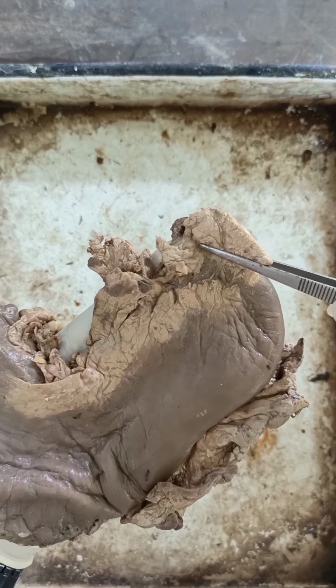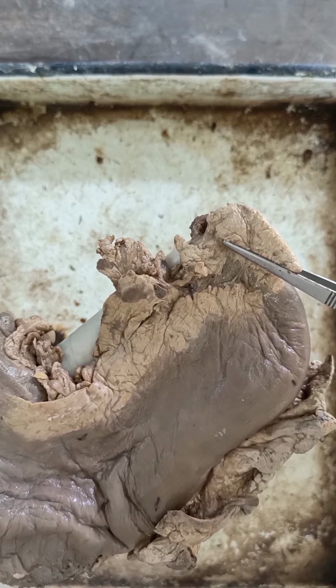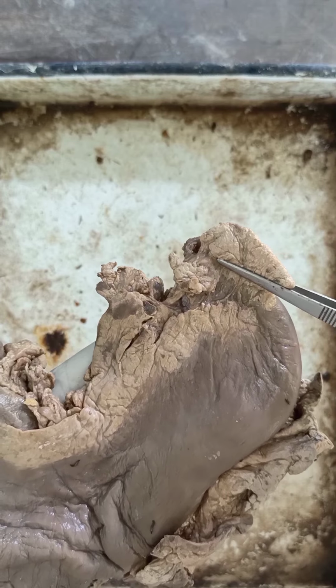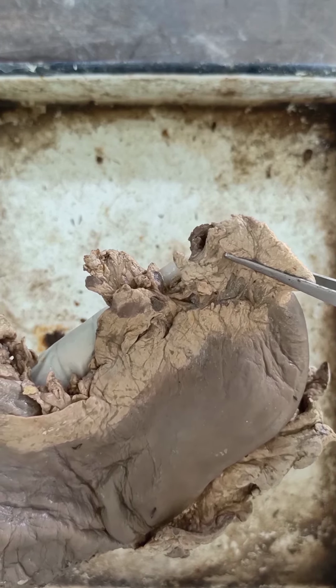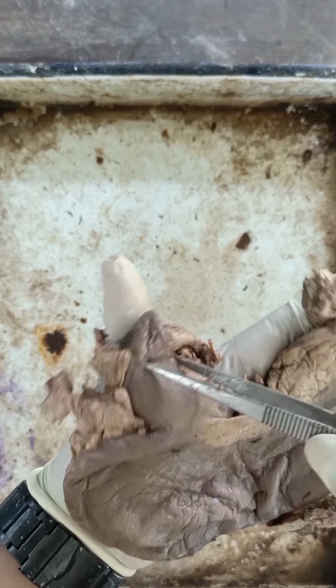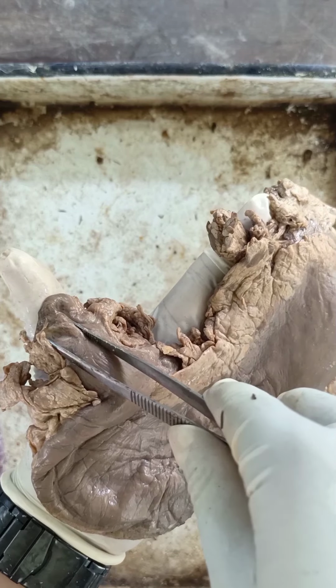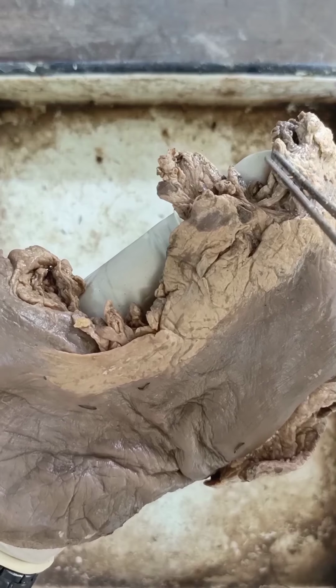This is the cardiac end of the stomach. The cardiac end of the stomach lies behind the left 7th costal cartilage, and it is around 40 centimeter away from the incisor teeth, and it lies around 2.5 centimeter to the left of the midline. And this is the pyloric end of the stomach. The pyloric end of the stomach lies around 1.25 centimeter away from the midline.